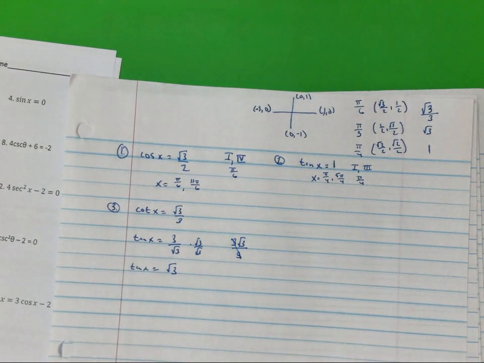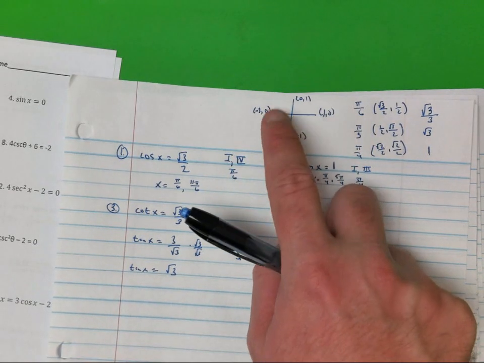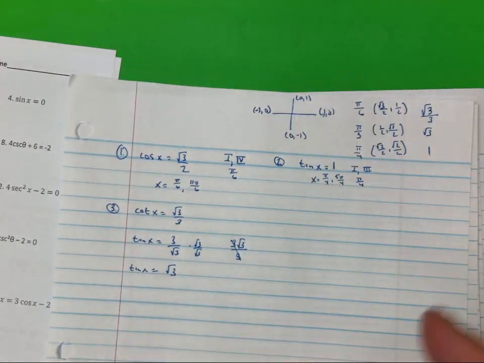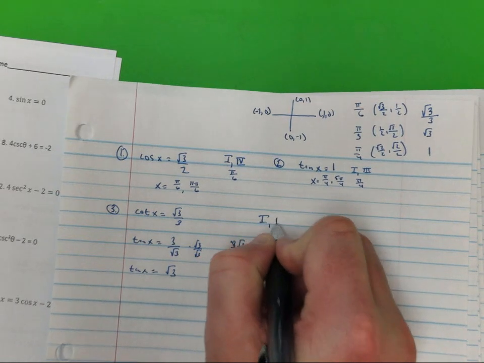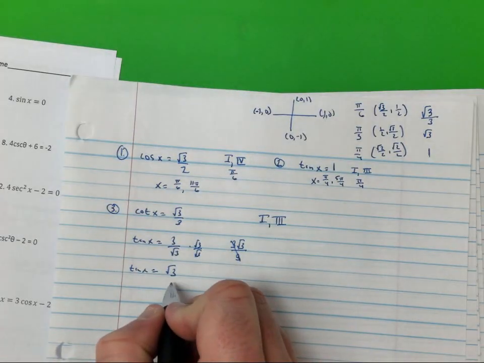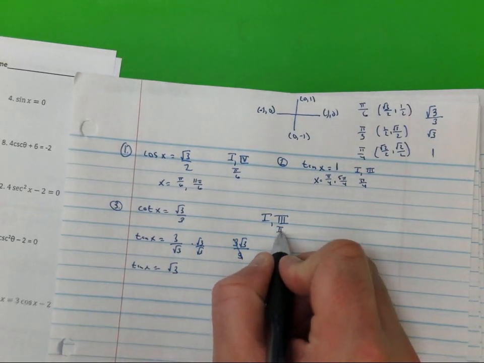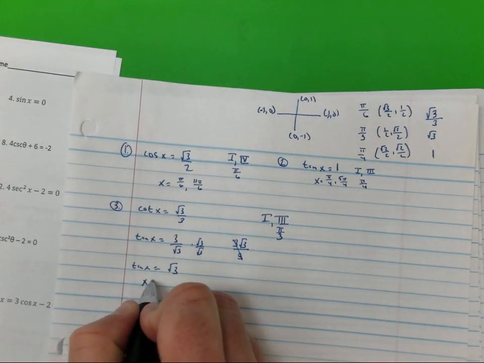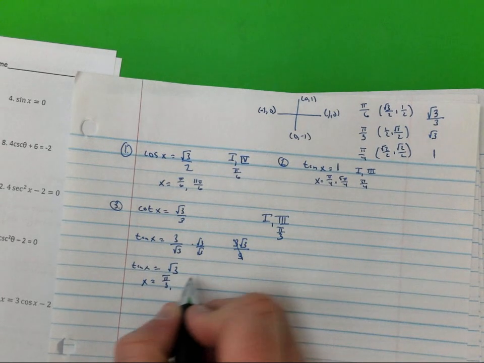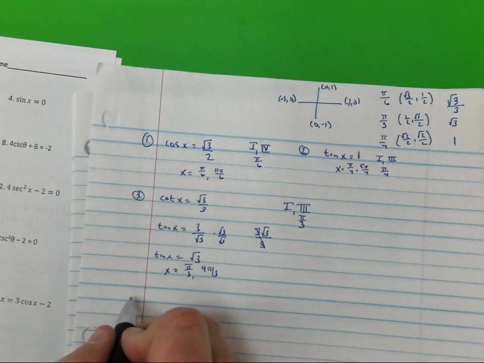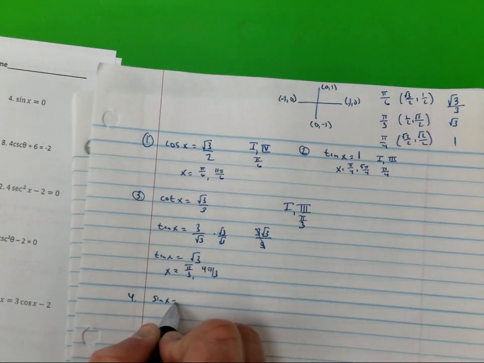So I'm trying to think of what values give me a tangent x of square root of 3. My tangent's positive. You have a positive tangent in quadrants 1 and quadrant 3, because a positive divided by positive and a negative divided by negative. So I'm going to put quadrants 1 and 3. Which one gives you a tangent of square root of 3? That's the pi over 3 family. So your x equals pi over 3 comes from quadrant 1, and then 4 pi over 3 comes from quadrant 3.